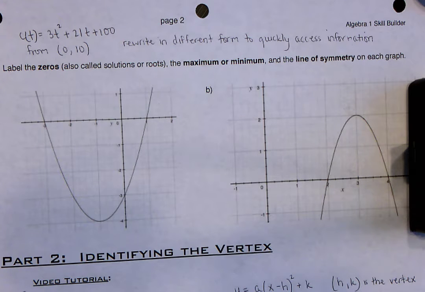Hi Algebra 1 students. Today we are going to be starting a new project or new lab, and it's called Making a Move. It's actually about buying a new house, and in the first module, it's called Learning the Market.